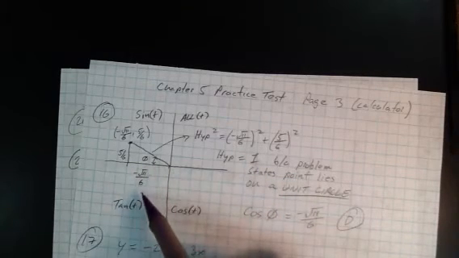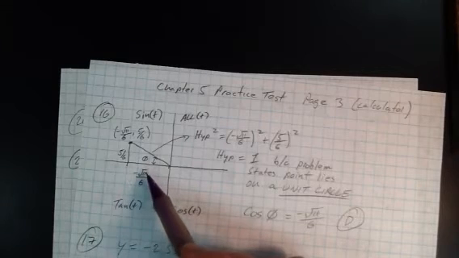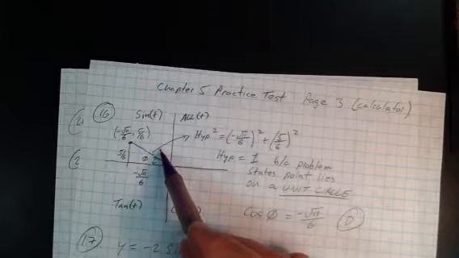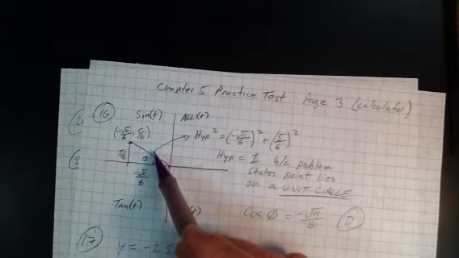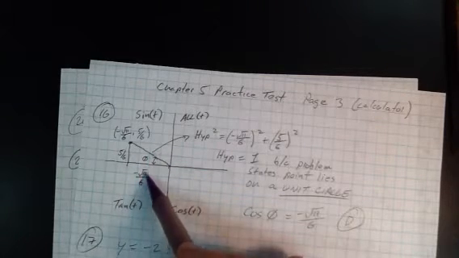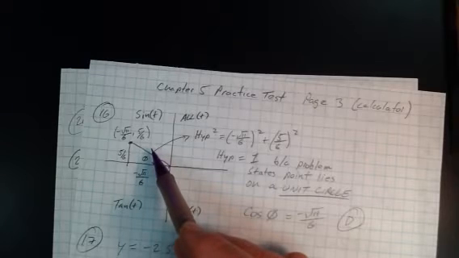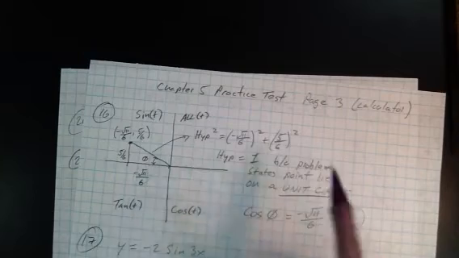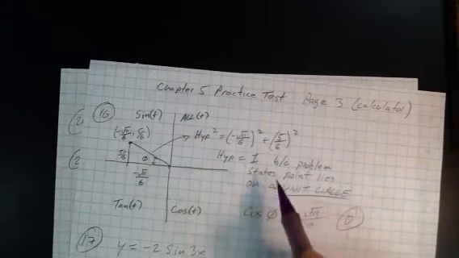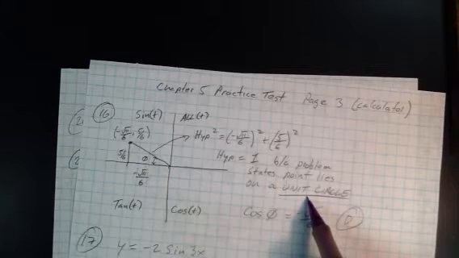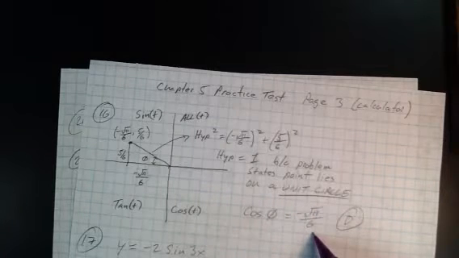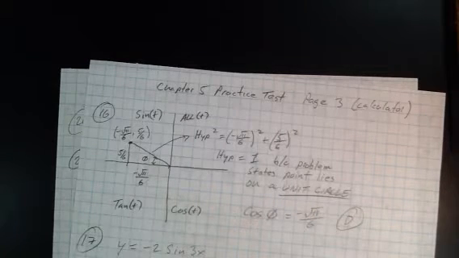So if I wanted the cosine of this angle, I could take this side adjacent divided by the hypotenuse, or upside down, hypotenuse divided by side adjacent, and I would get this same answer. Save yourself some stress. Use the fact that it's on a unit circle, and we know that the x-coordinate then will be the cosine of the angle.